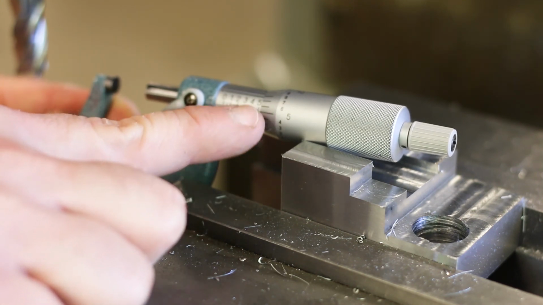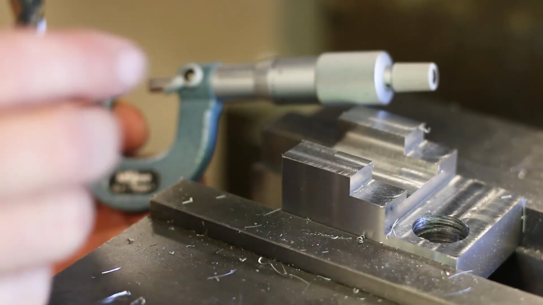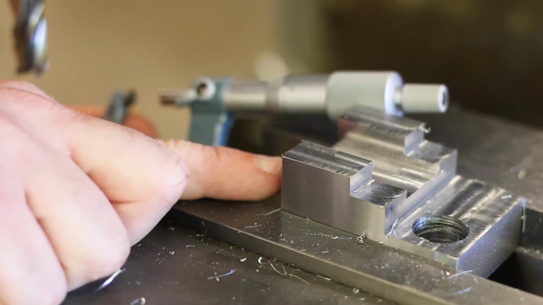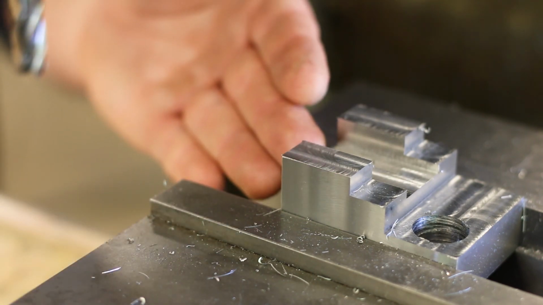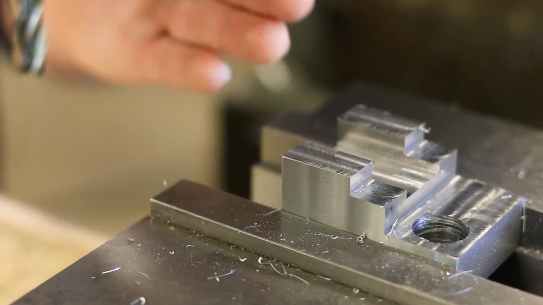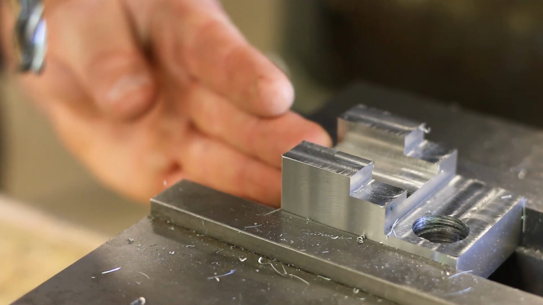So now there's only a half of a thousandth of difference between the widths of the two tabs. I mean, you can't really get it much closer than that, folks. Okay, great. So that means that the 0 on the digital readout really is 0 on the part now. So now we know that we can trust it, okay?